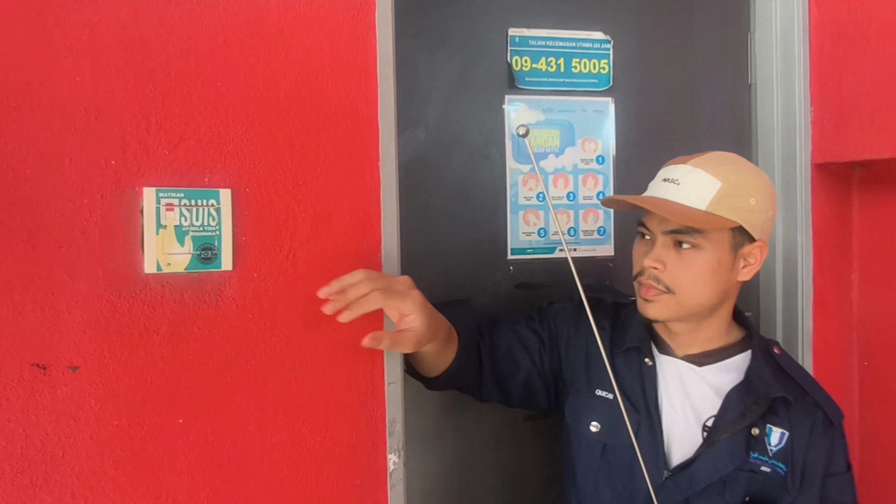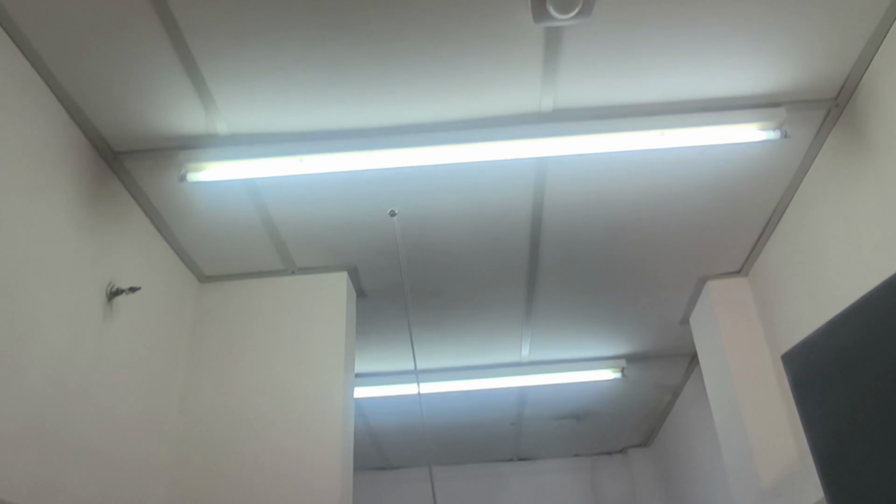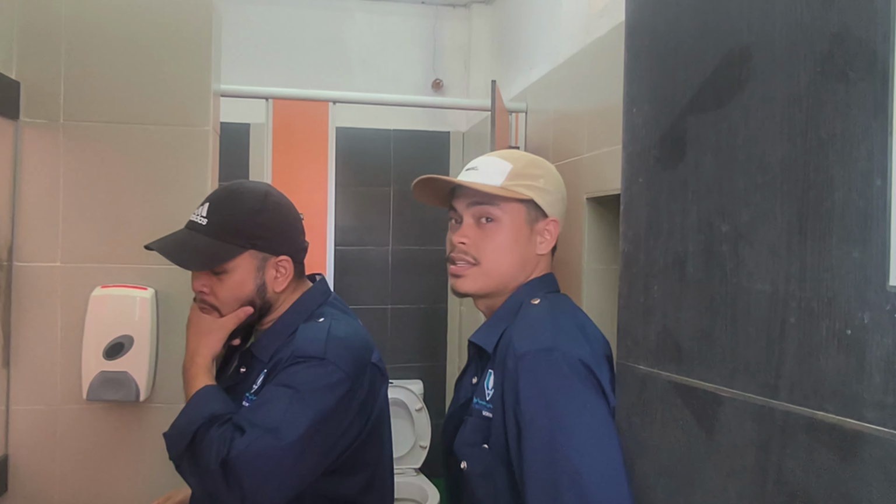Lastly, we move to the M&E fittings. First, the functionality. It uses a sensor. We move to the last part, which is M&E fittings. You can see here, it lights. It means it functions. Yes. So now we go to the balcony to check.